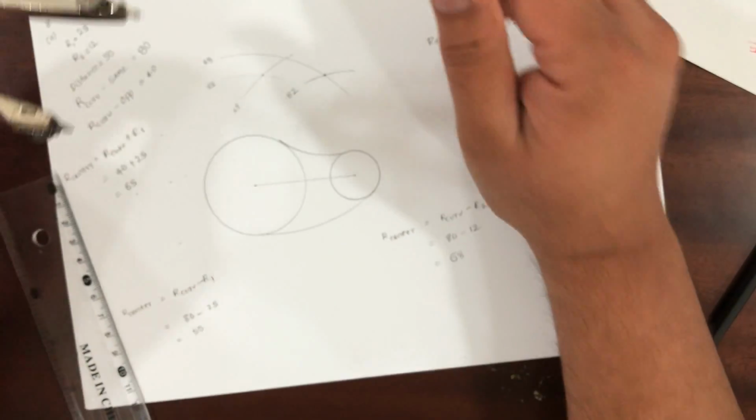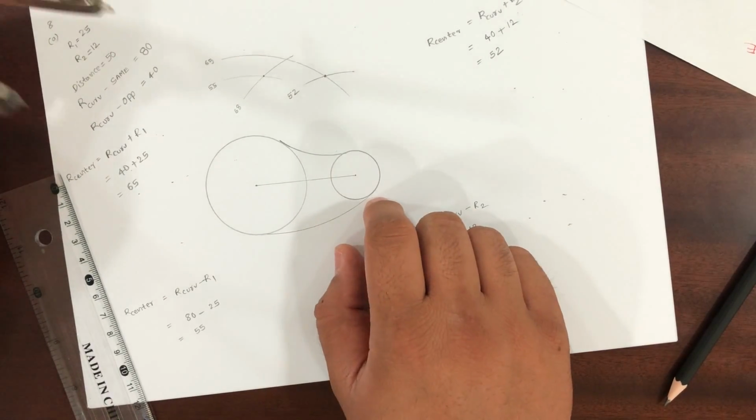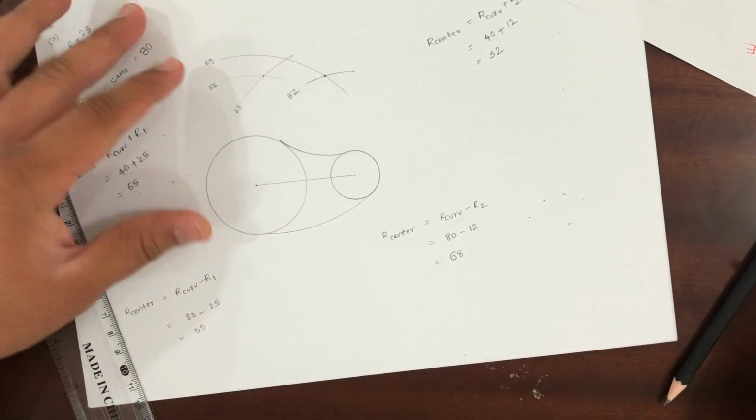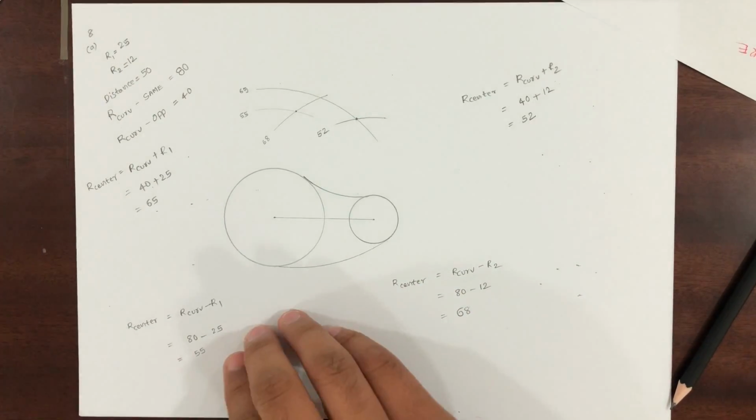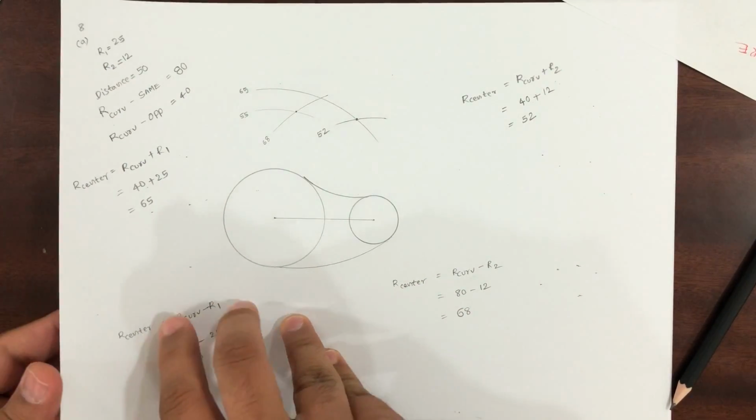Okay, so with this question number A is finished, question number 8A is finished. Let's move to question number 8B.